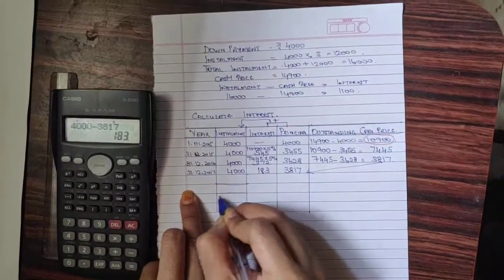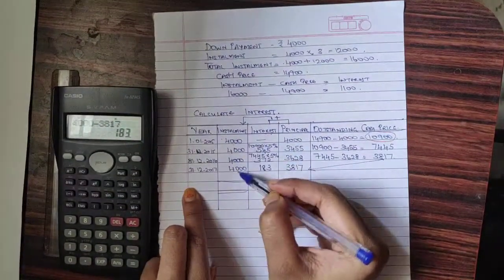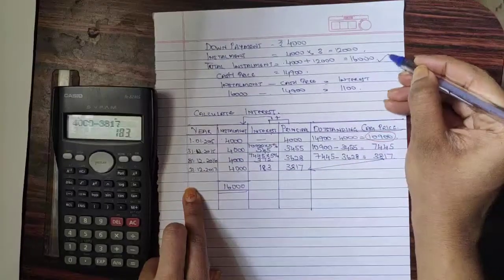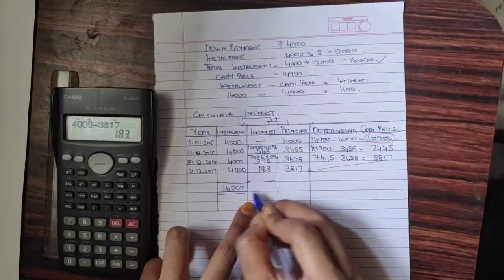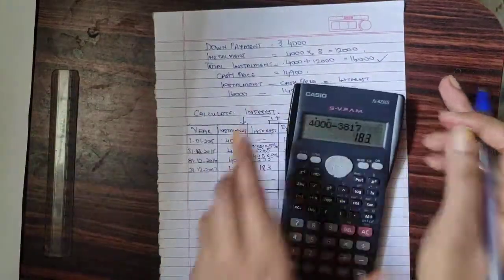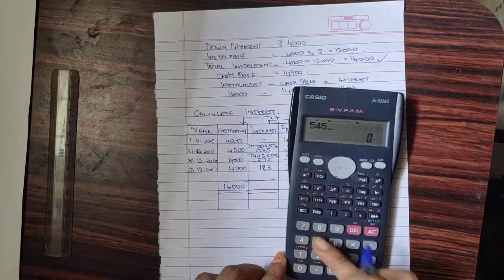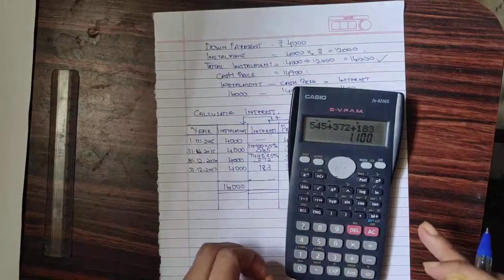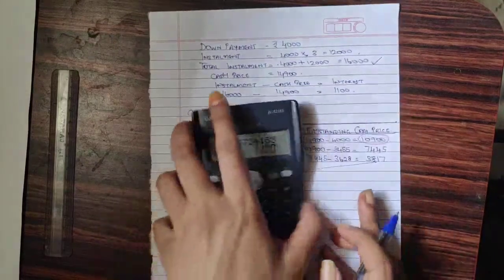Now you can total it up and check if you're right. Here you have 4 into 4, so that will be 16,000. So you're right there. Then your interest amount should total up to 1,100. Let's check it out: 545 plus 372 plus 183 gives you 1,100. So yes, we are right there as well.